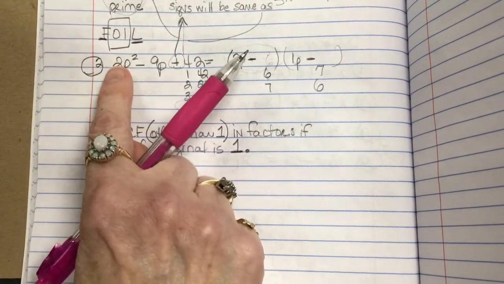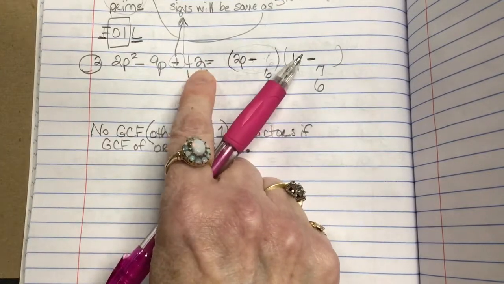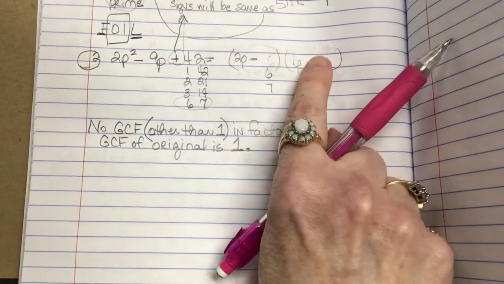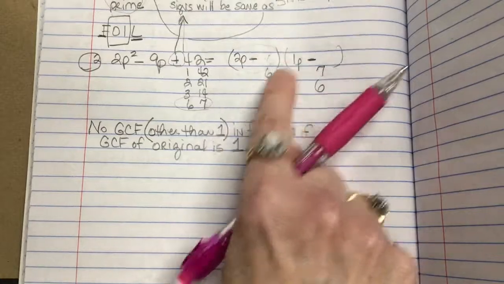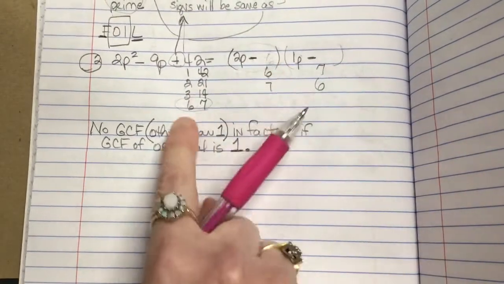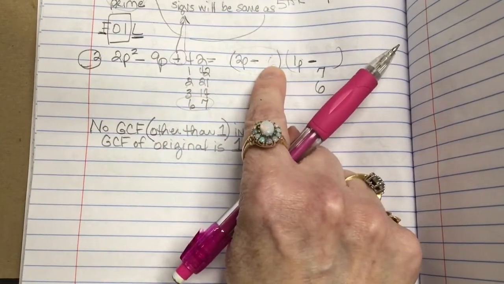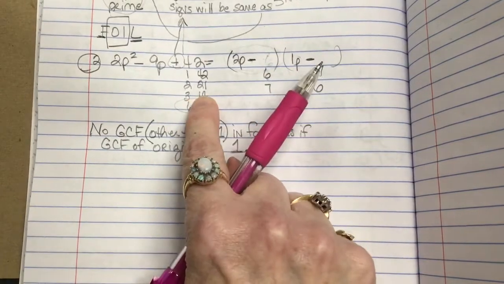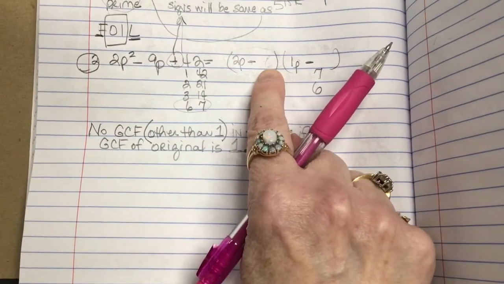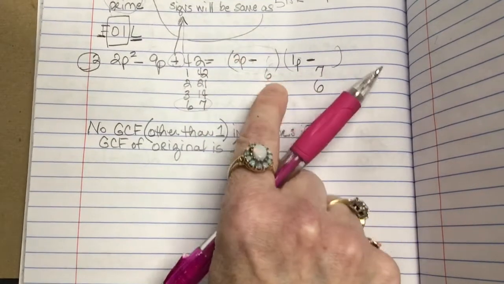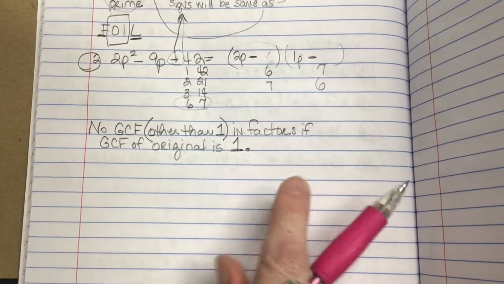If I've got a 4 here and a 42 here, then I want to check and make sure that like 2 and 21, if 2 and 21 was the answer, I could not put the 2 right there. If 3 and 14 is the answer, 14 can't go there because that would make this one have a GCF other than 1. So it's a handy rule.